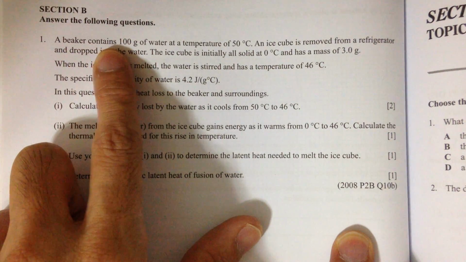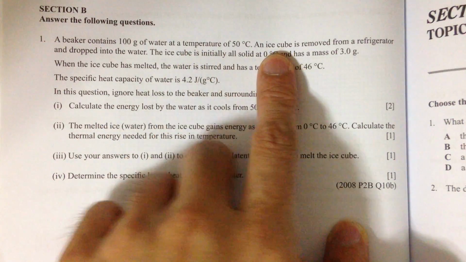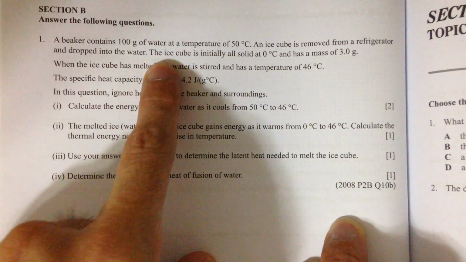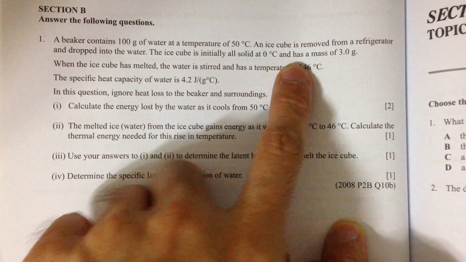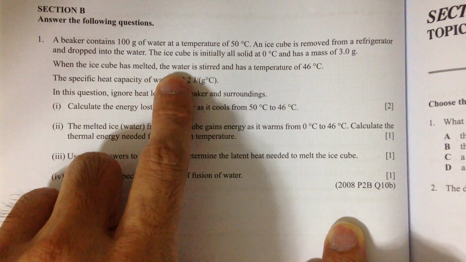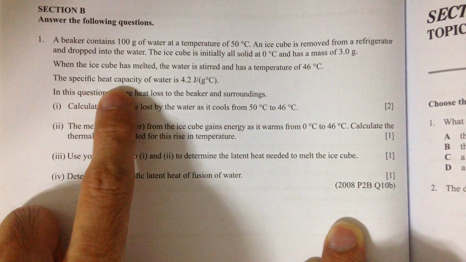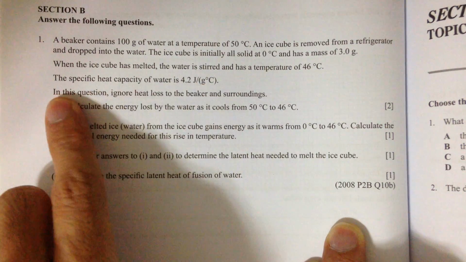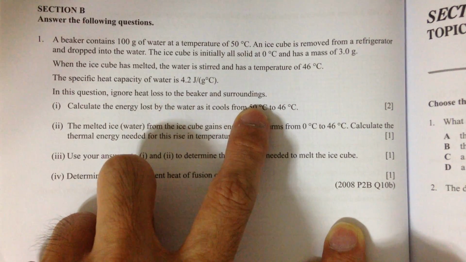A beaker contains 100 grams of water at a temperature of 50 degrees. An ice cube is removed from a refrigerator and dropped in the water. The ice cube is initially all solid at 0 degrees and has a mass of 3 grams. When the ice cube has melted, the water is stirred and has a temperature of 46 degrees. The specific heat capacity of water is 4.2 joules per gram per degree Celsius. In this question, ignore heat loss to the beaker and the surroundings.